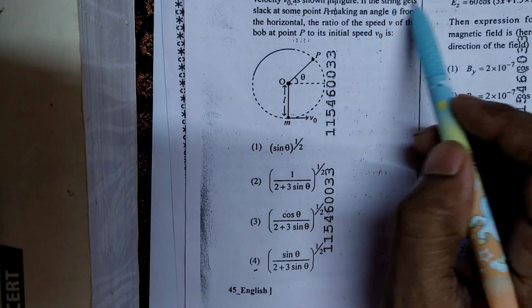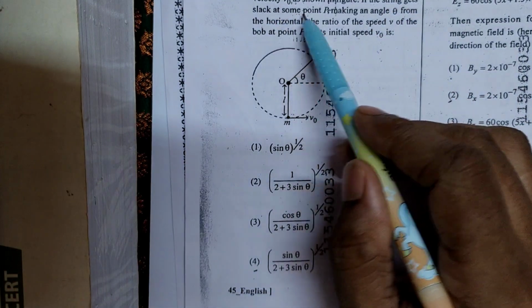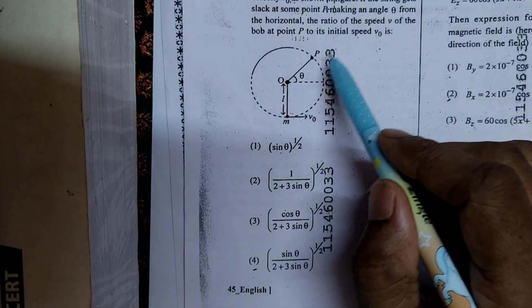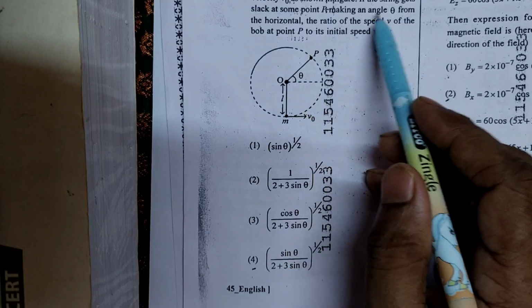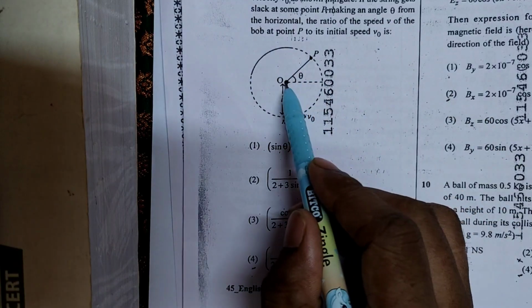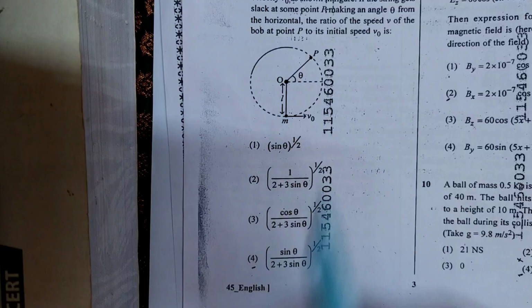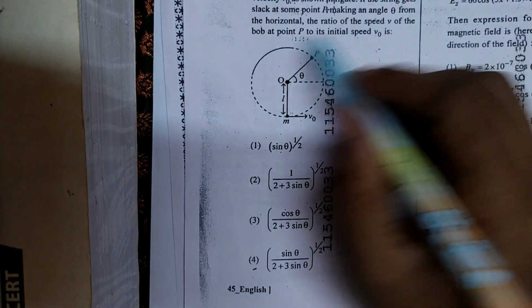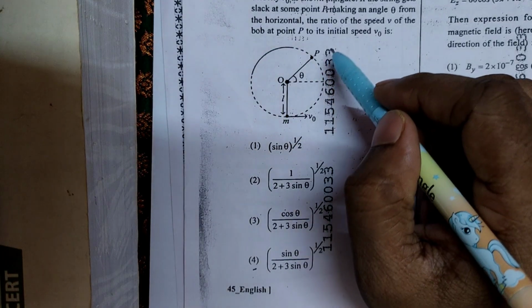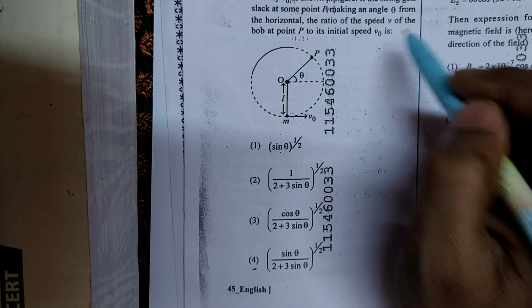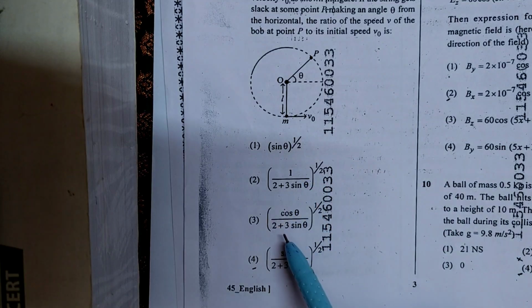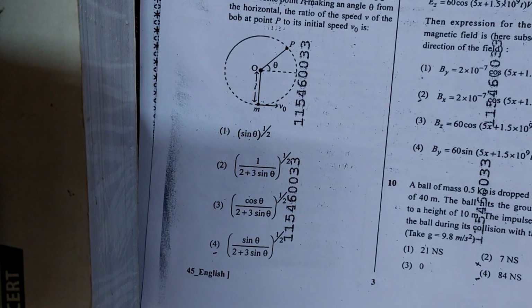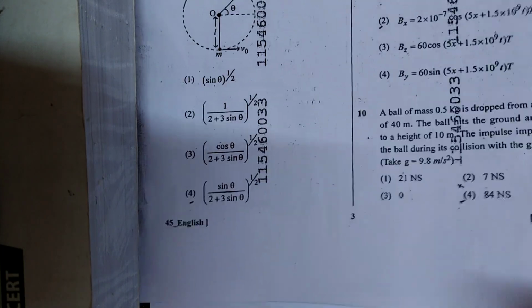And if the string gets slack at some point P, so at point P the string gets slack and makes an angle theta from the horizontal. So this is the horizontal line and the angle is theta, right? Then the ratio of the speed v of the bob at point P to its initial velocity v0 is, so there are four options, right? We'll solve this question here.